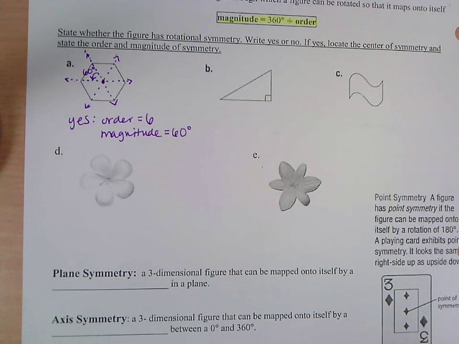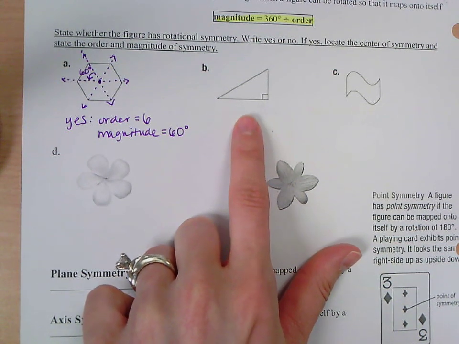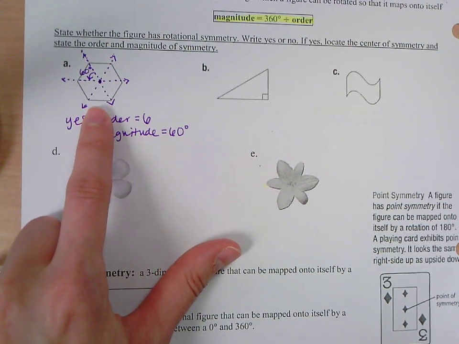That's why my order is 6. Questions on that? Okay, would you say this triangle in B has rotational symmetry? No. So the reason it's working for this one, this is a regular hexagon.